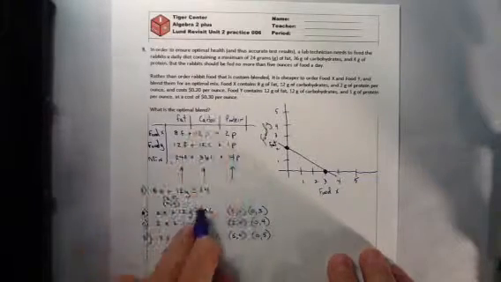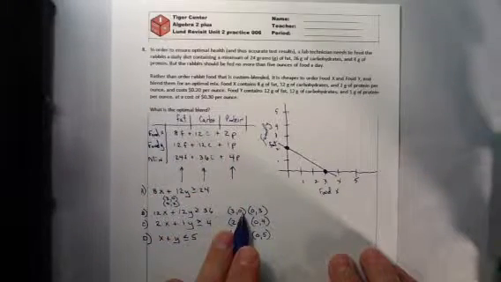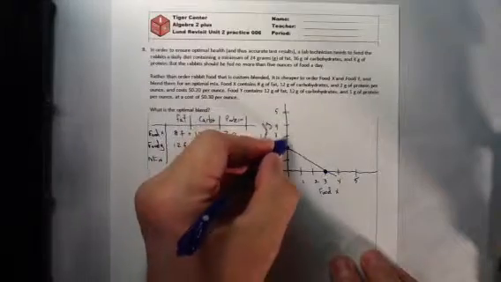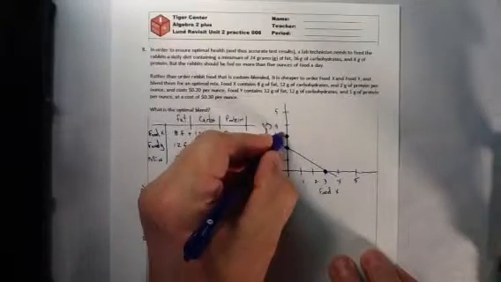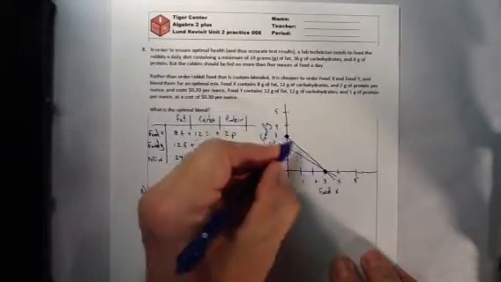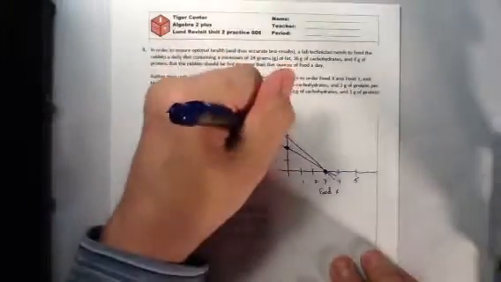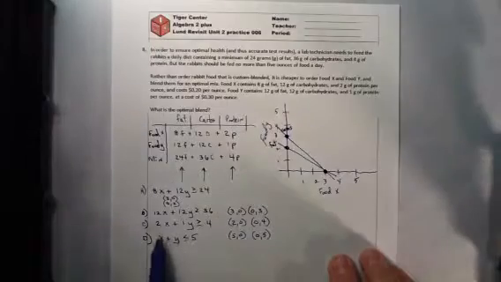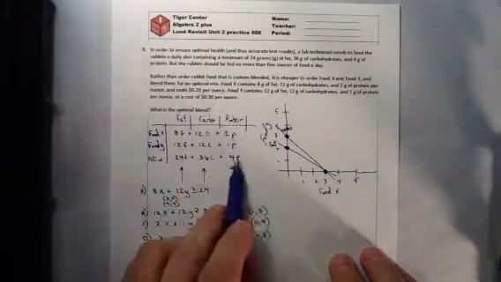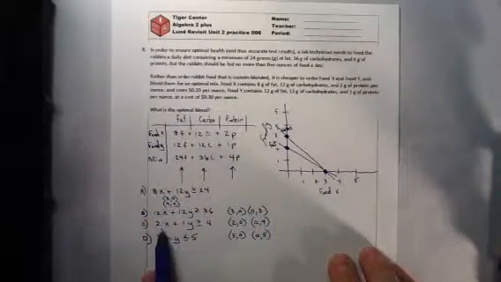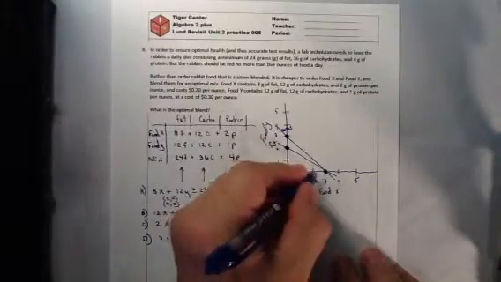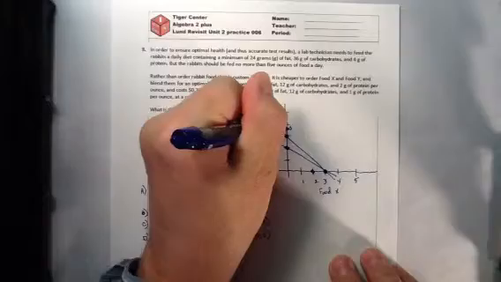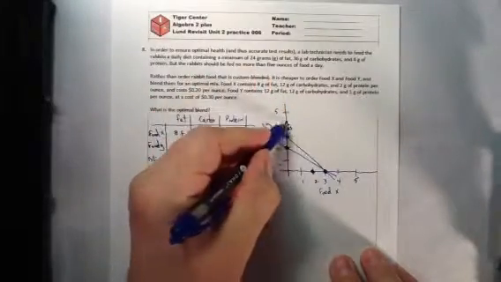For the carbs, (3, 0) and (0, 3). Again, connect the dots, and we'll call those carbs. The third constraint, the protein constraint, (2, 0) and (0, 4). Connect the dots.